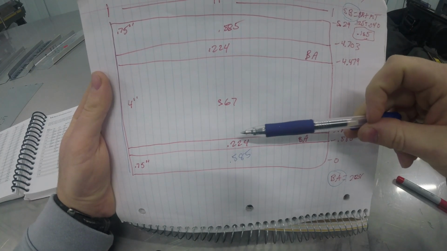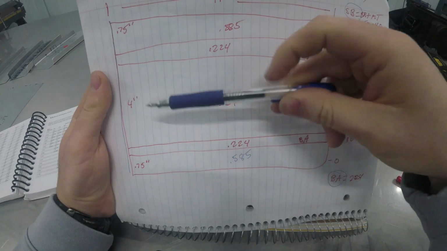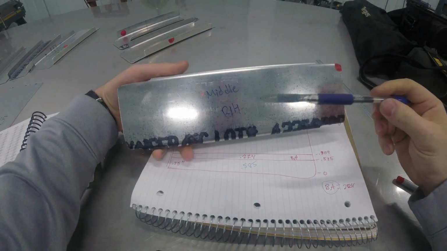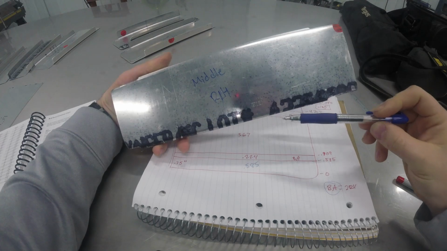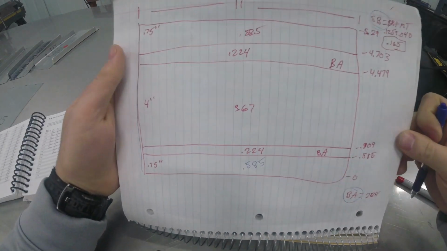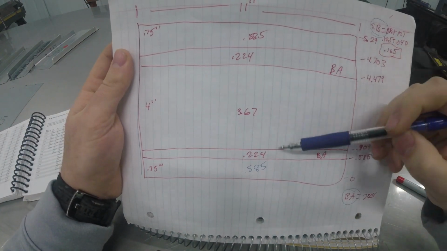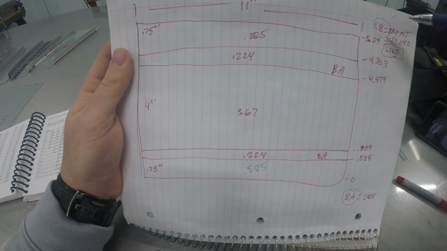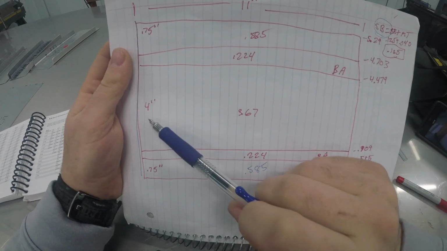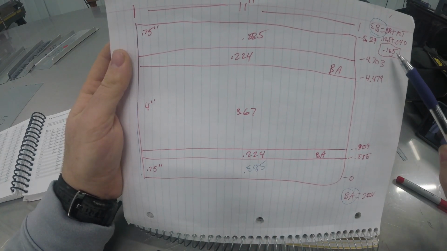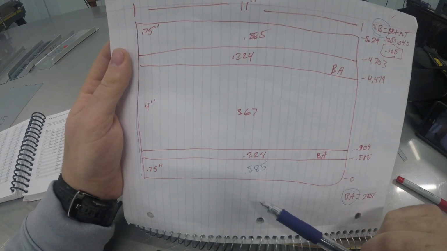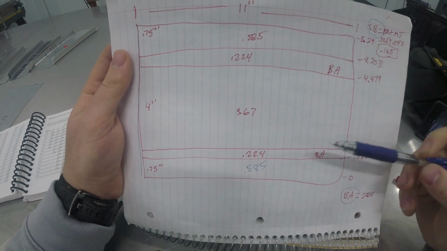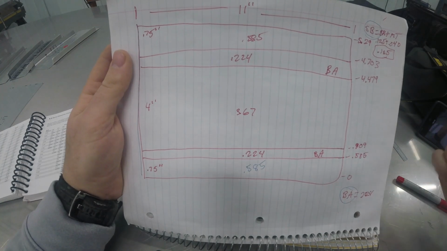And then next is our 4-inch length that we want on here, which should be on the outside of this bend all the way to the outside of this bend. And since you have 2 bends on this flat, we need to take our setback away twice. So 4 inches minus 0.165 minus 0.165 gives us 3.67 inches. So that's where our marks are going to be.